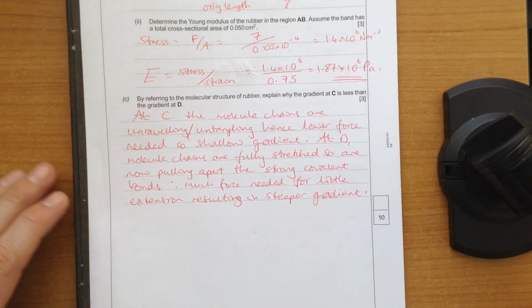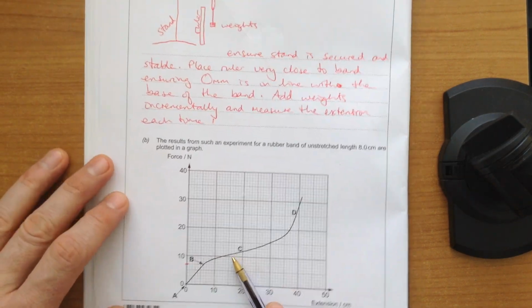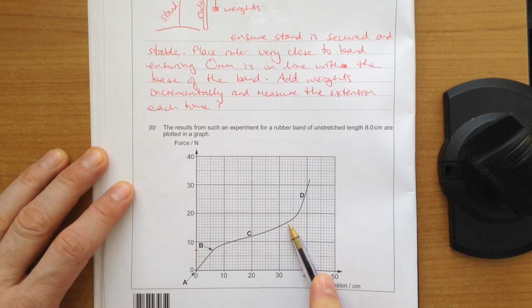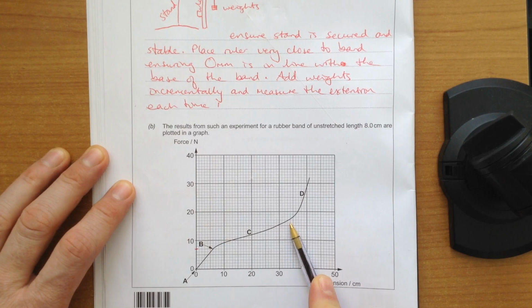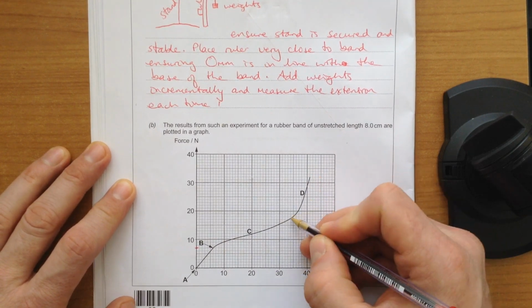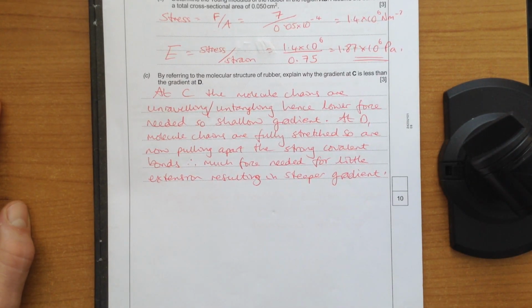And then finally, by referring to the molecular structure of rubber, explain why the gradient in the middle is less than at the end, right? So that's what I was referring to earlier. So here, of course, we need less force to produce the extension, hence the gradient is shallower, because we just are untangling that plate of spaghetti, don't say that though, untangling those long chain molecules. And once they are untangled, we then need a greater force for extension, hence the much steeper gradient, because we are then stretching or even breaking those long chain molecules. So that's something you just need to learn off by heart to get those 3 marks, which I'm sure you have done. A nice question on that topic this year. I hope you get one like it.